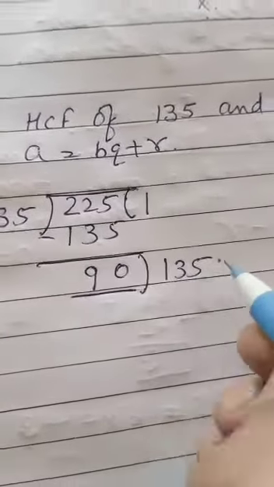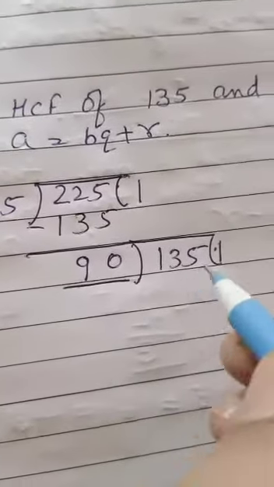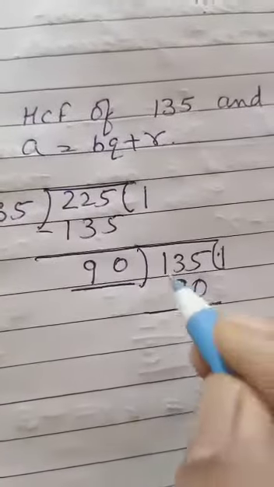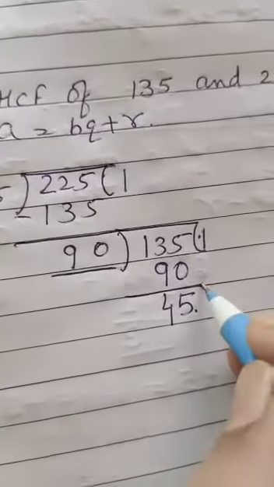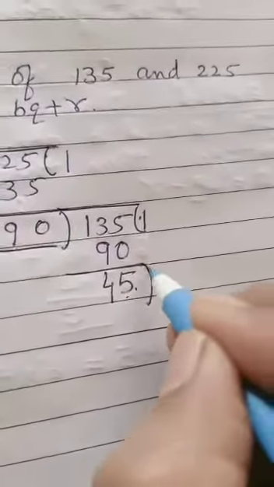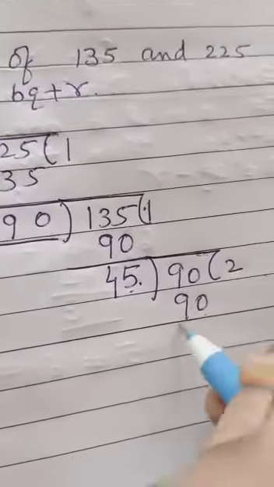90, 135, 135. So 90 ones are 90. Here we will get 45. 13 minus 4 9. Remainder is not 0. So again we will continue the process. 45 2s are 90.